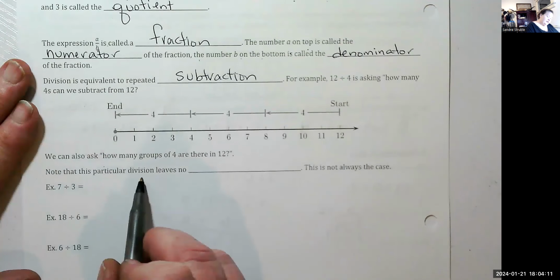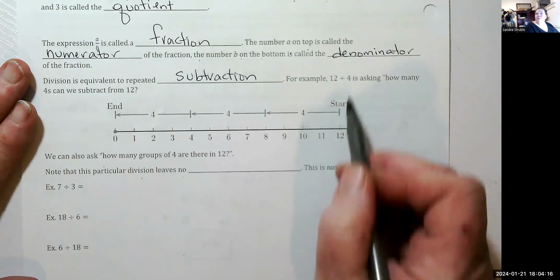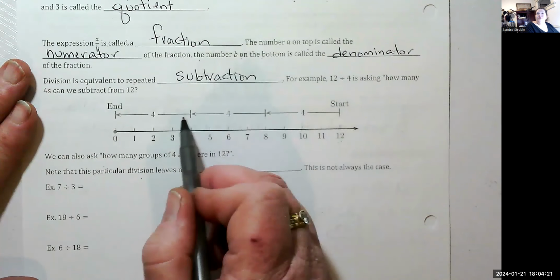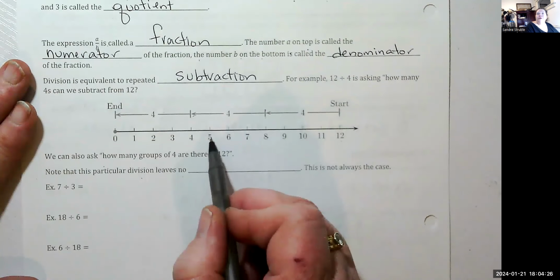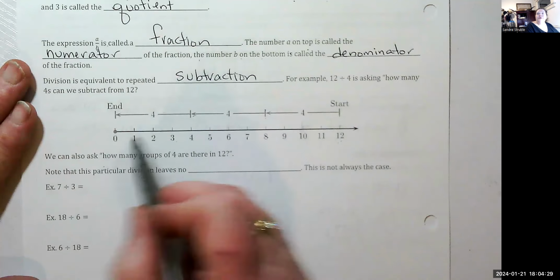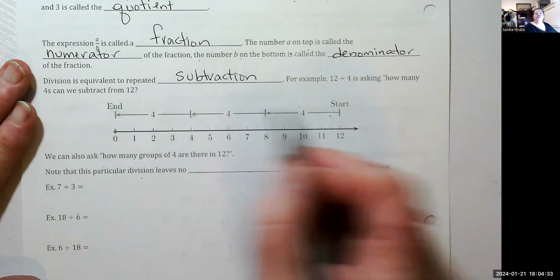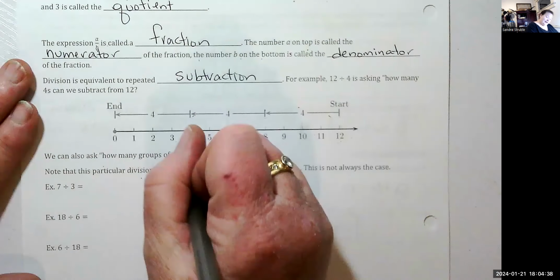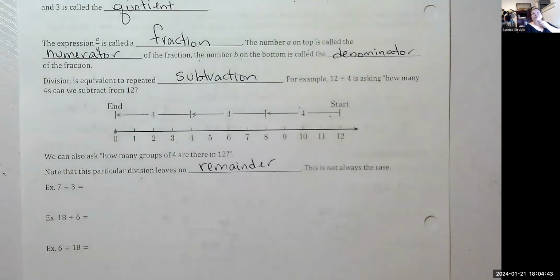Note that this particular division leaves no remainder. You start at 12 because that's the answer, and they're wanting to divide by 4. So taking 12 and dividing it into groups, see how many 4s you can go. So there's 1, 2, 3, 4. 1, 2, 3, 4. 1, 2, 3, 4. So there are 3. 12 divided by 4 is 3. There's 3 groups of 4. So this particular division leaves no remainder. It's exact. This is not always the case, as in the next examples.